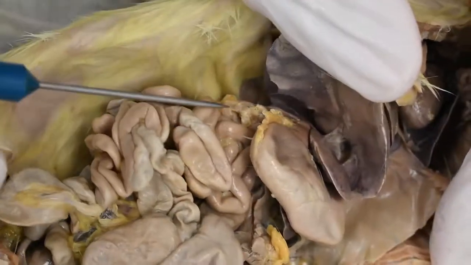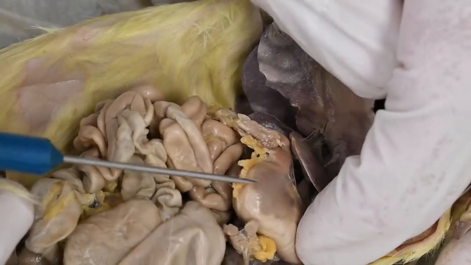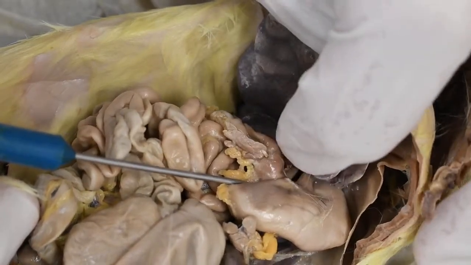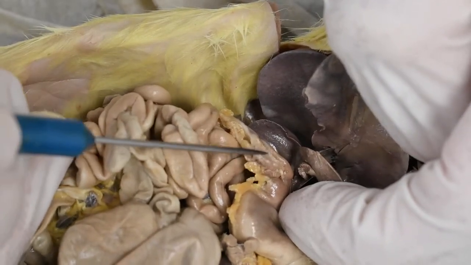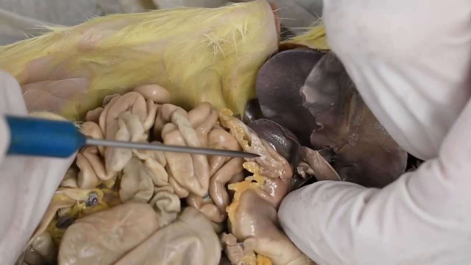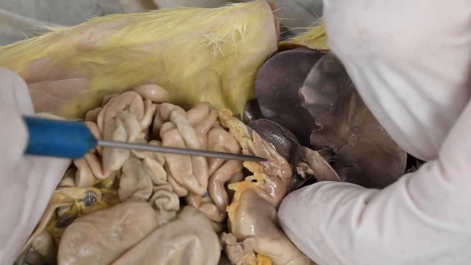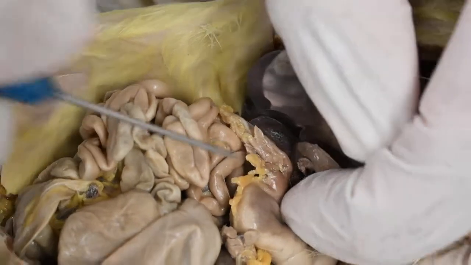Now, we should be able to find the pylorus here. Yes, so notice there's a little constriction right there. That's where the pylorus is located. Now, right there, sitting in the same location as it is in a shark and a frog, we have the pancreas. Remember, the pancreas makes enzymes that it dumps into the beginning of the small intestine.